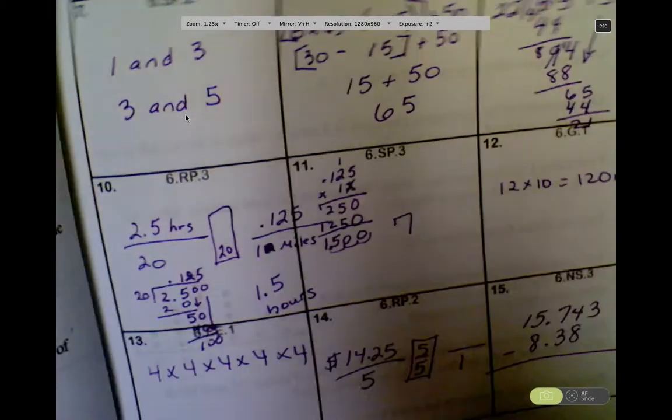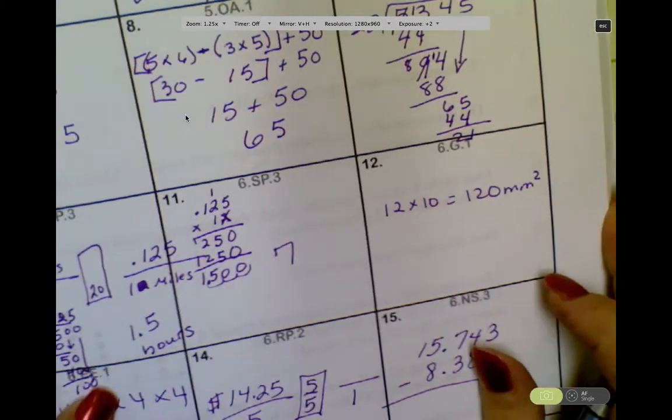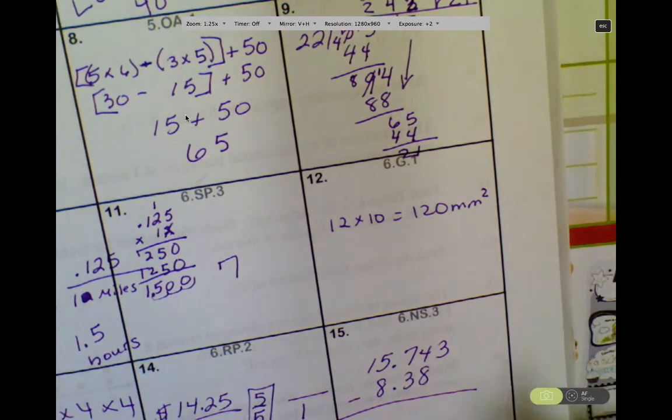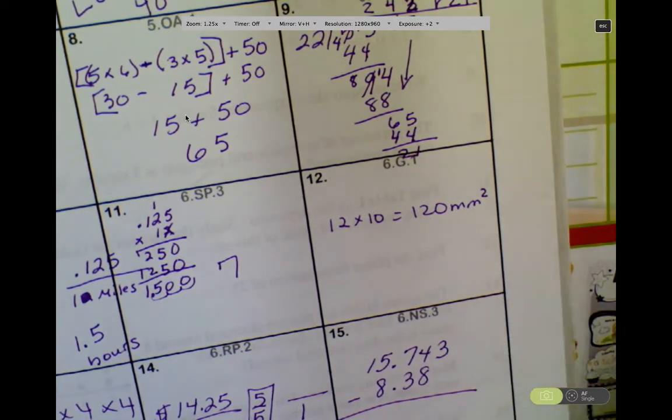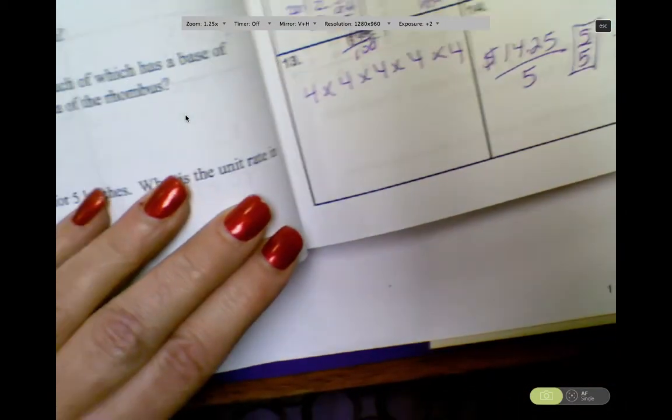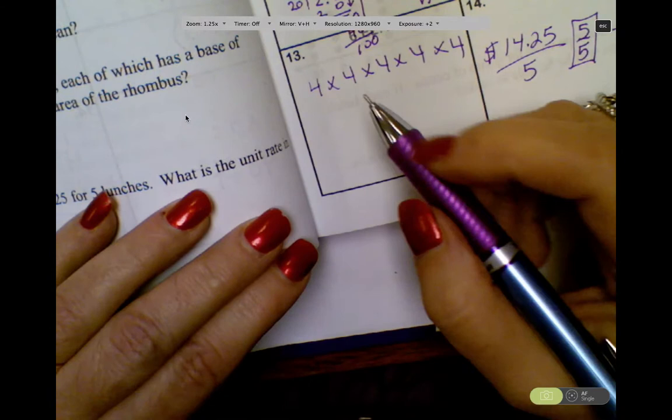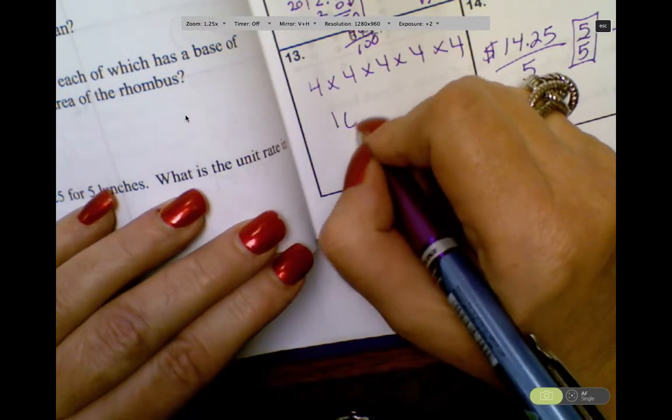And the mean for that one is 7. For number 12, we're finding the area of the rhombus, base times height. It'd be 120 millimeters squared. For number 13, we're finding the value of 4 to the 5th power. So you're just multiplying all of those, and I get 1,024.